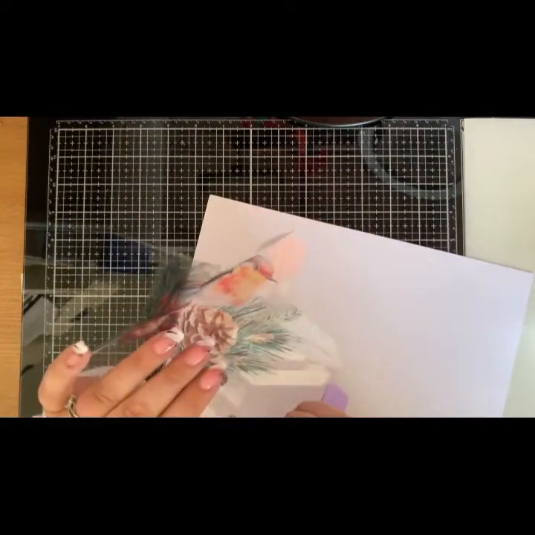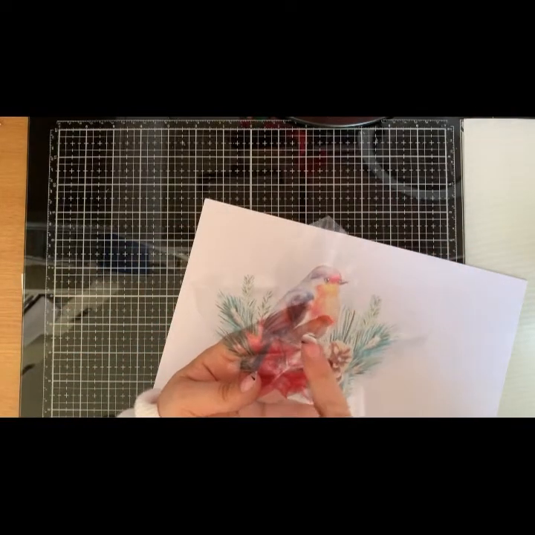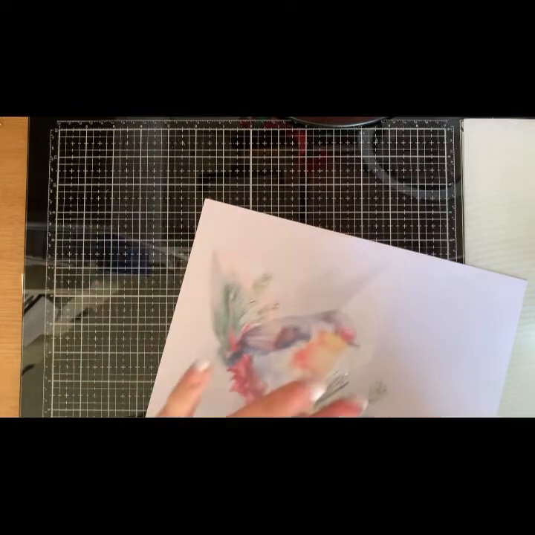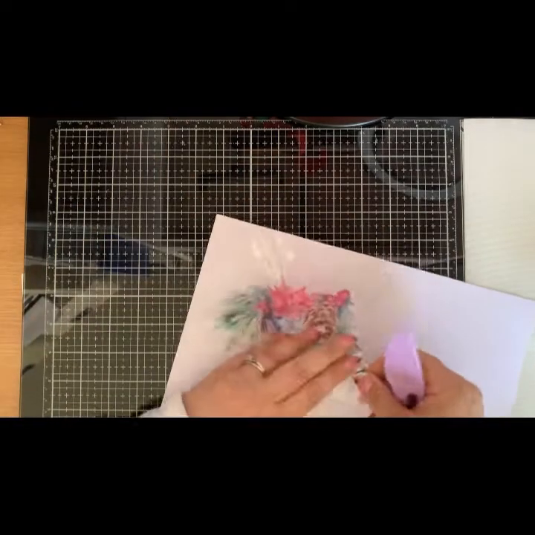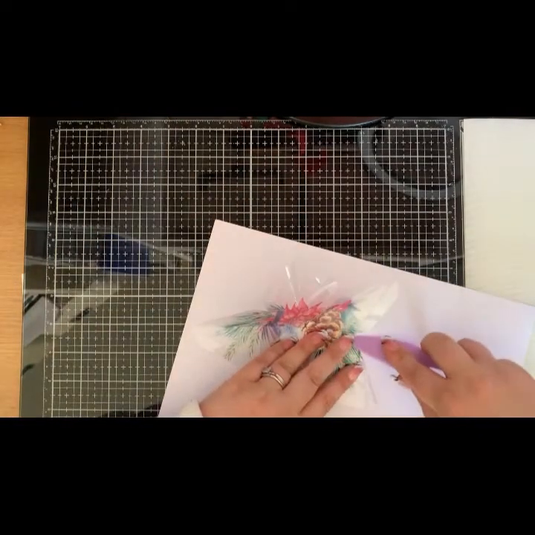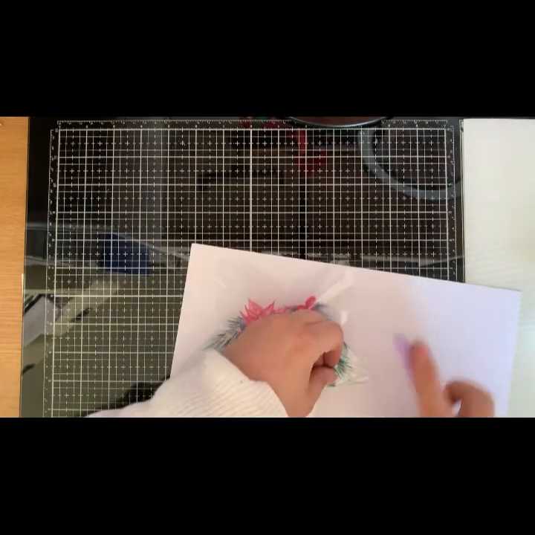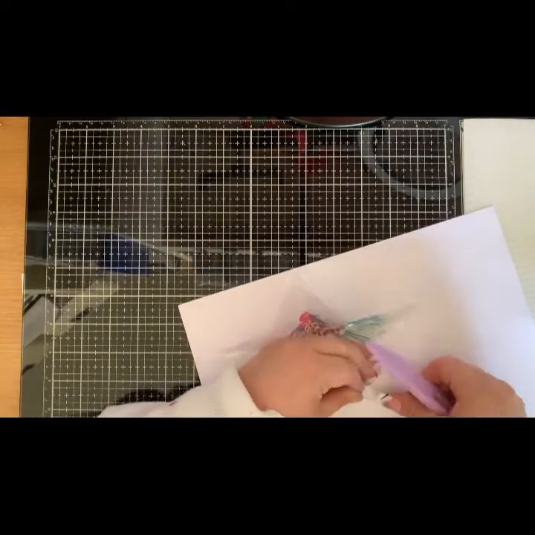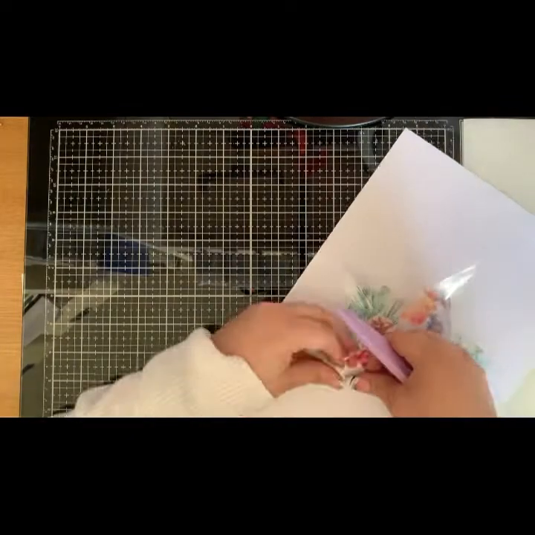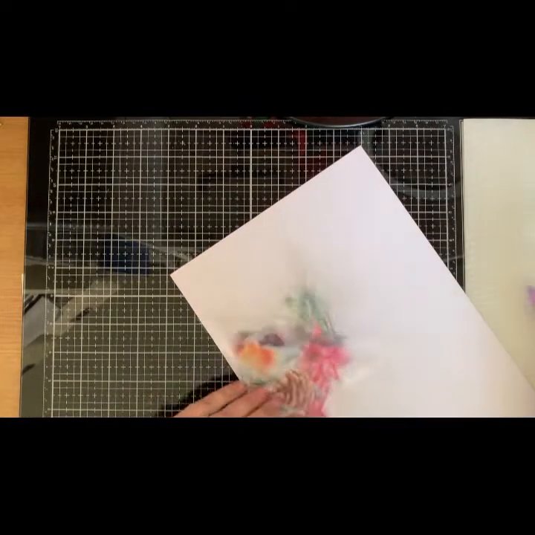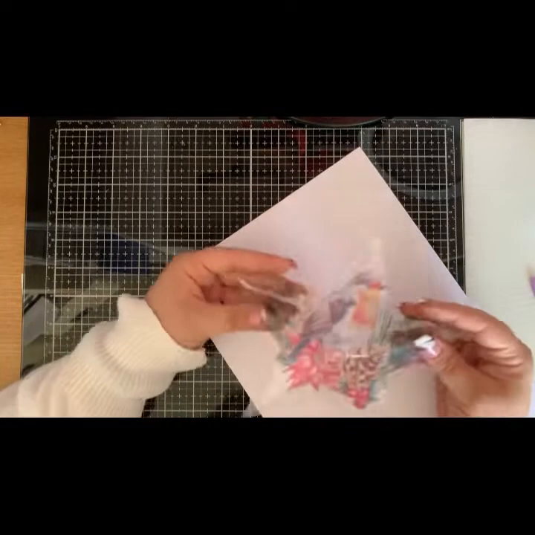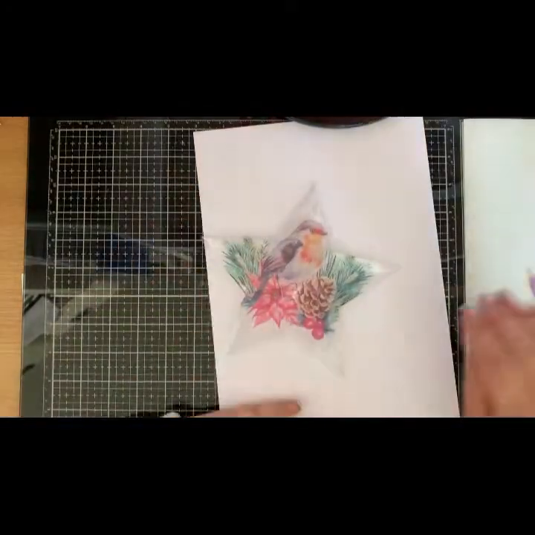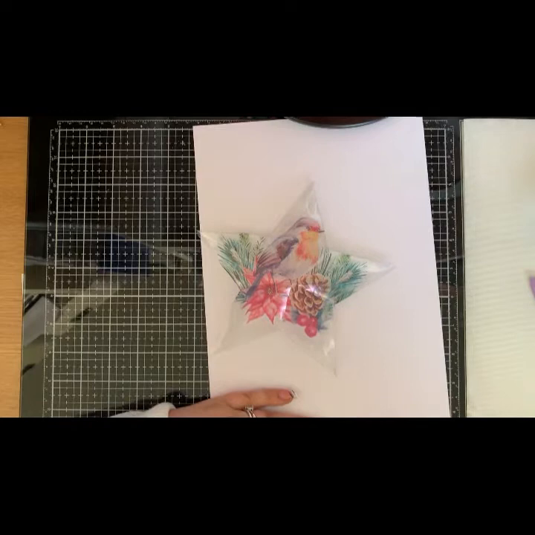Okay, last thing to do is we need to fold in each of the tabs. The easiest way to do this, you need to have the point, and you're going to be folding it inwards. So where the point in the middle is coming up, turn it over and fold them inwards, because you're going to be popping those tabs behind the back of the star and sticking them down. Okay, so there we go, that's all the tabs folded over.